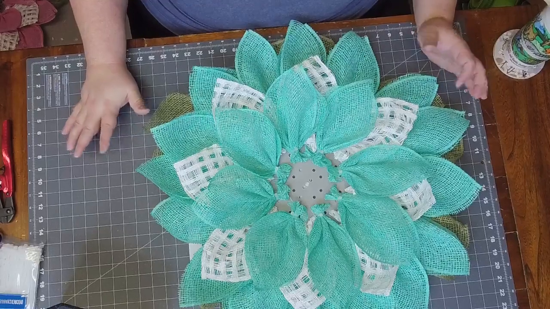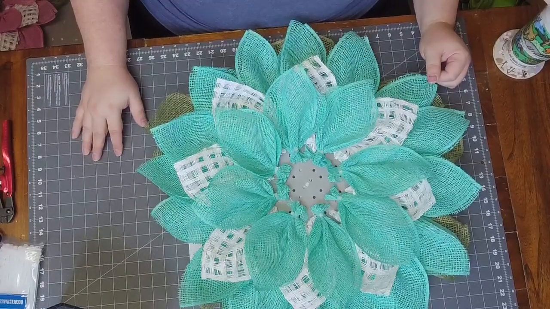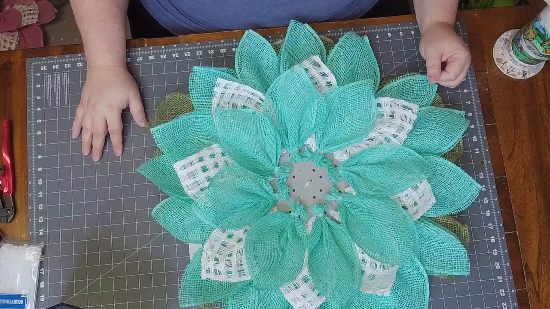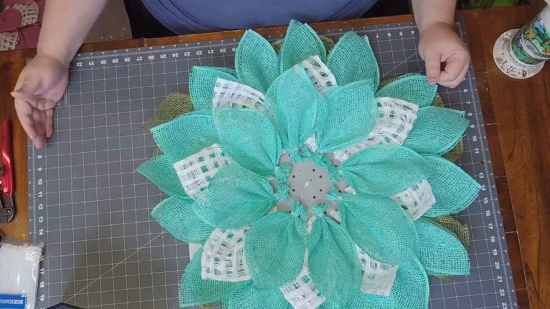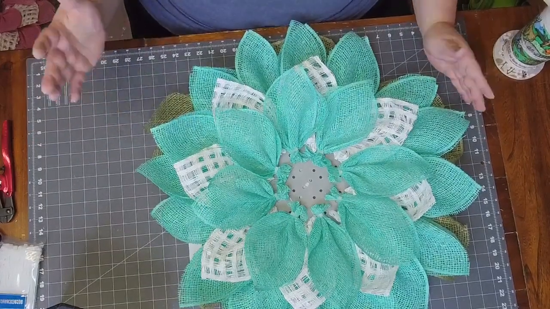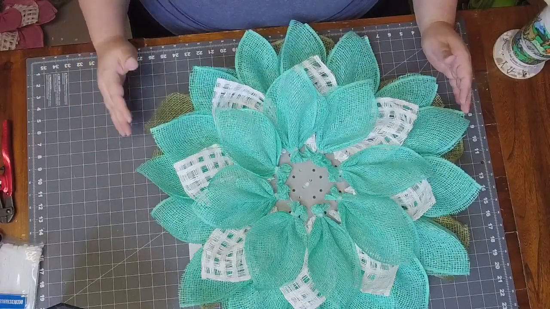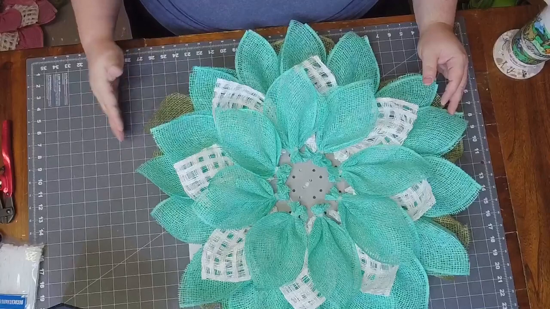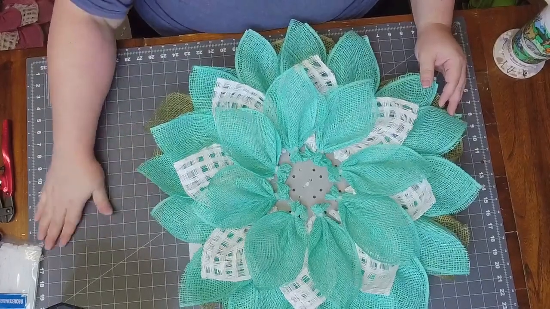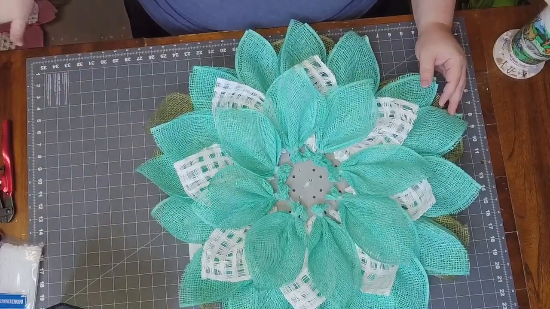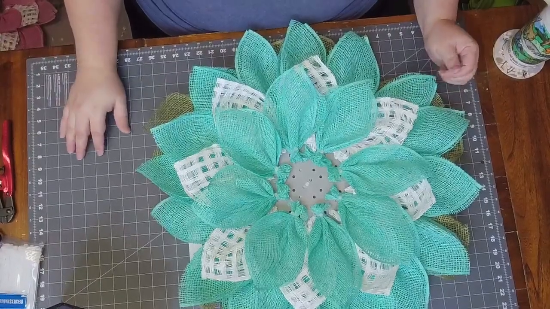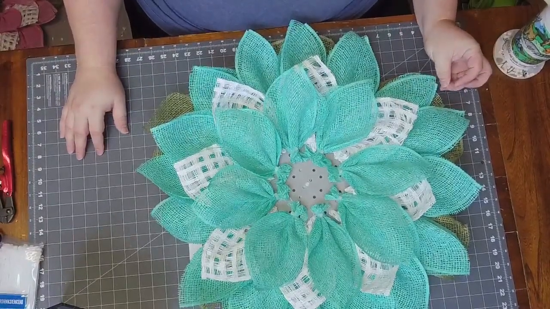And the first few deco mesh wreaths I made, my hands and fingers hurt. So it goes away. You just got to train your hands with these new movements. So you just keep going. Just push through the pain. Beauty is pain, and sometimes making beautiful things is pain.